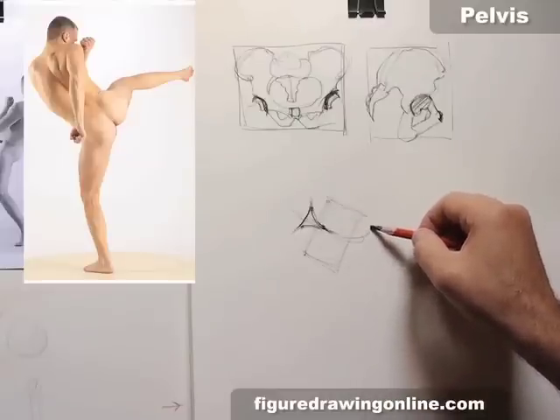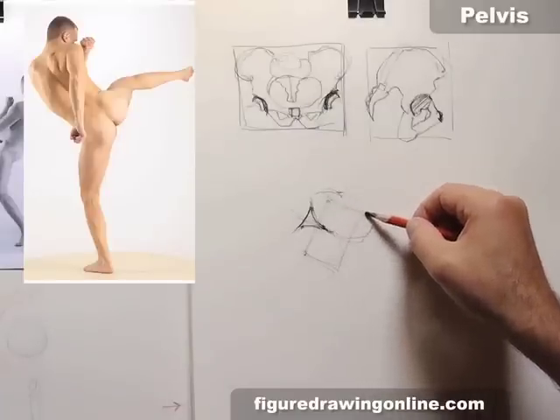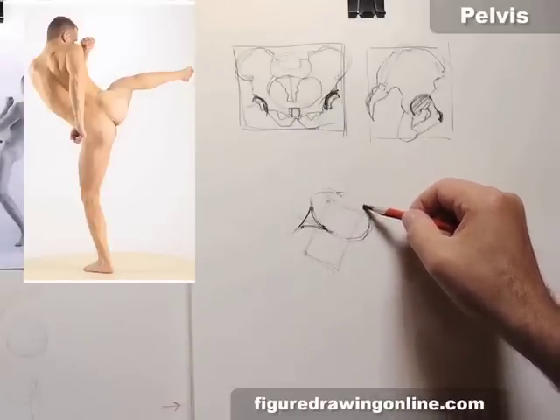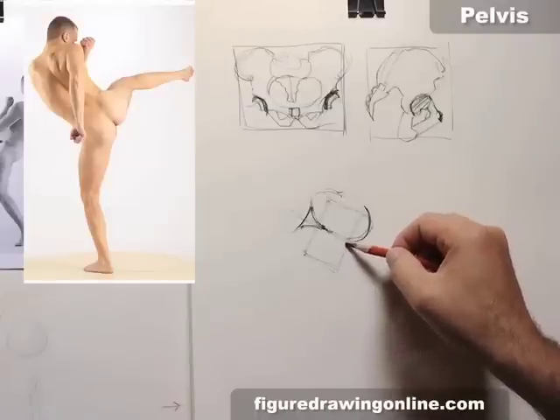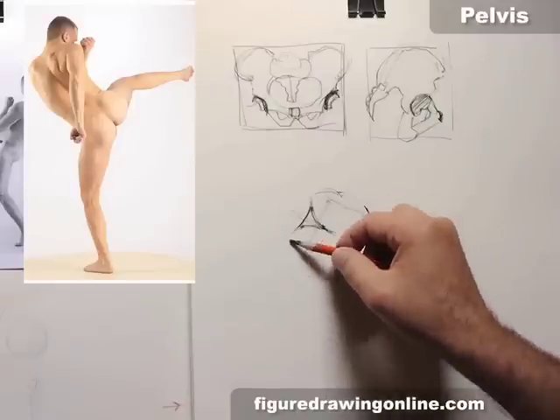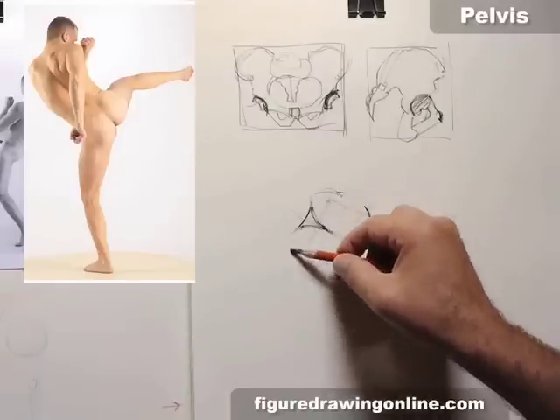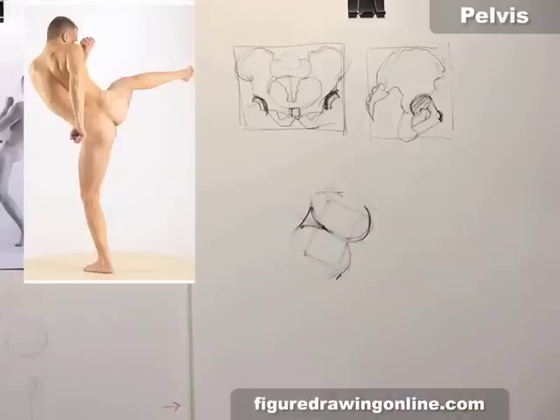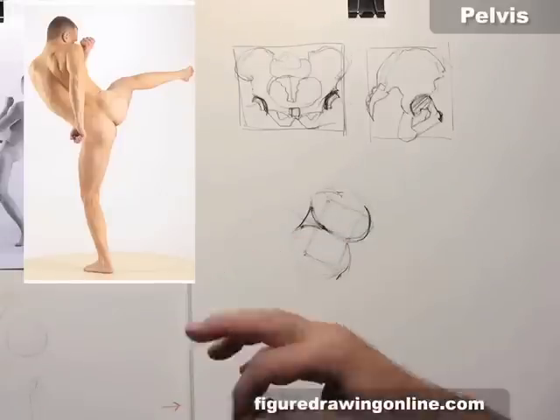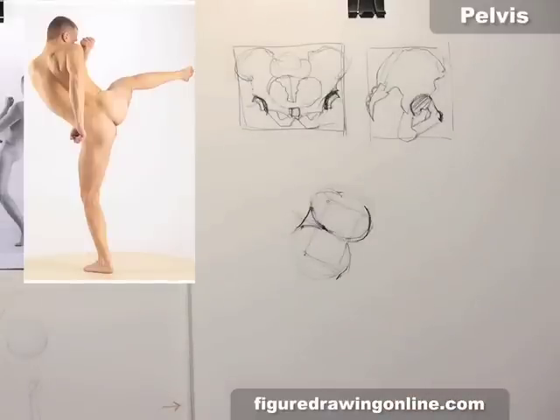So for this quick drawing, I will be just putting in the buttocks as a rounded shape. As I said earlier in the first video podcast, what we need to do is simplify the complex shapes into simple geometric shapes that are more manageable.